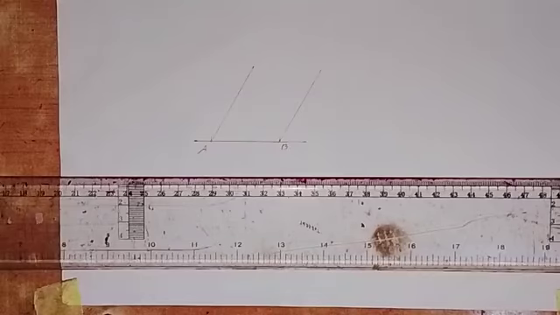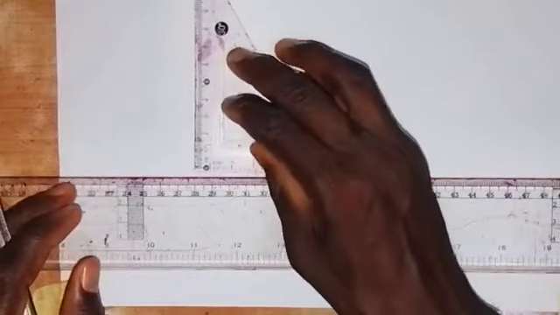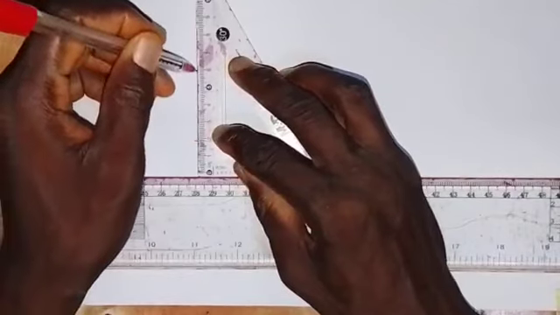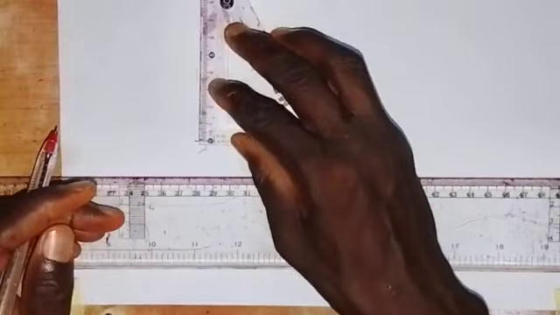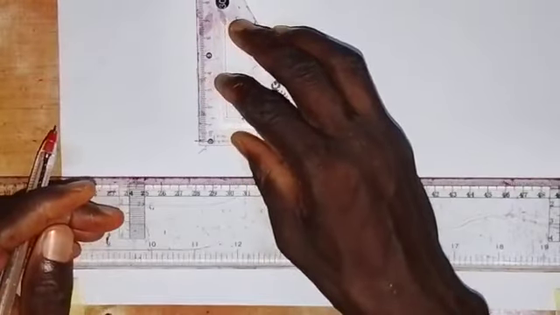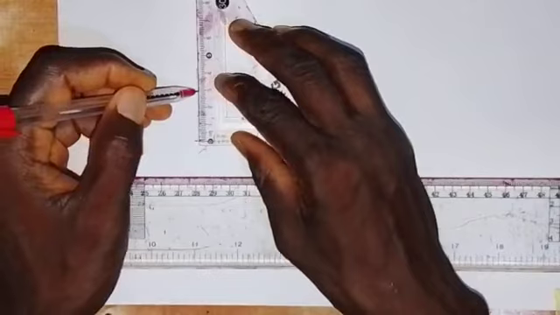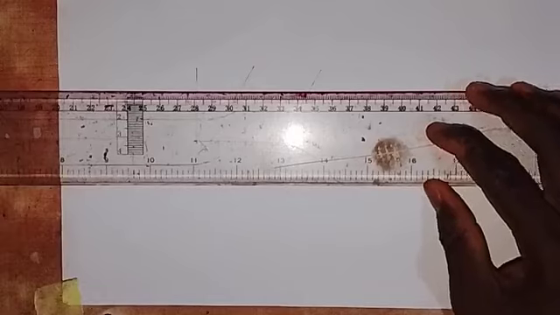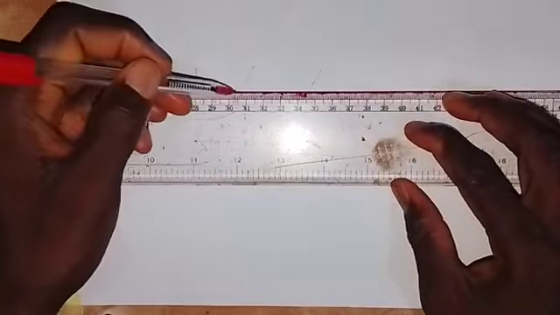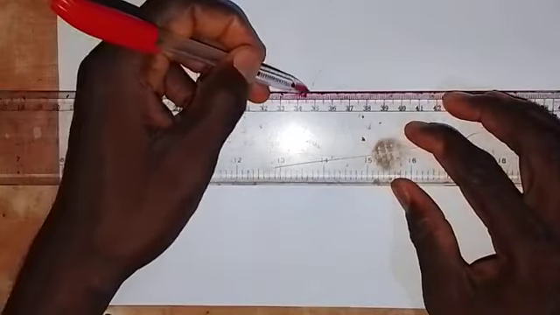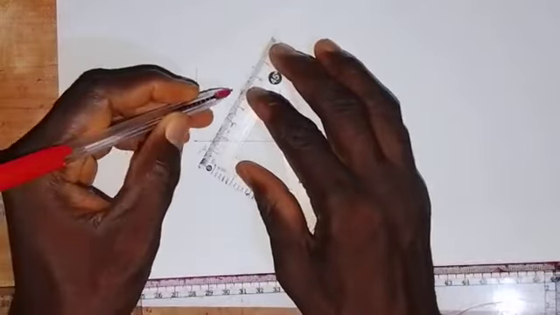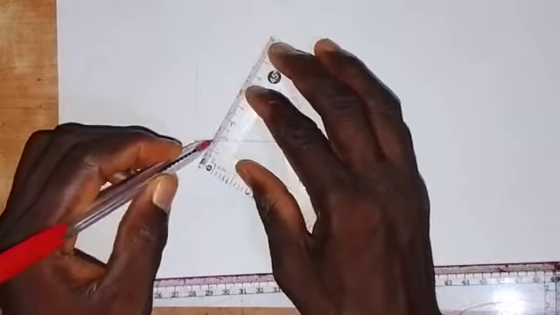The next thing that we are going to do is move away from here a little bit to get the height. Take a vertical line up like this, and come up here. From 0 to 3 is 30 millimeters. Along this point, draw a horizontal line, from here to here. So here we have the given figure. Let's make it more visible.